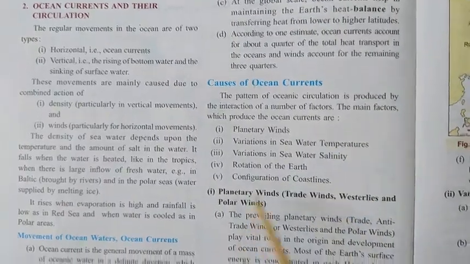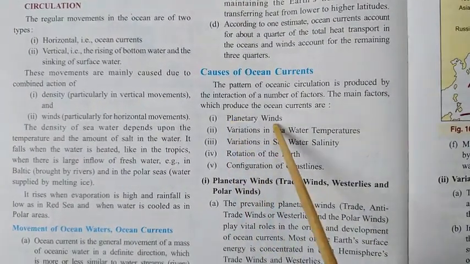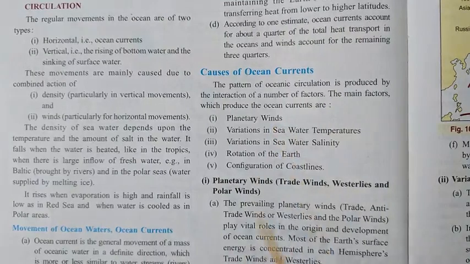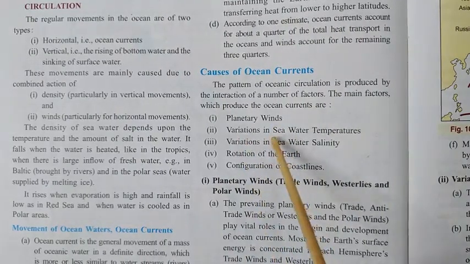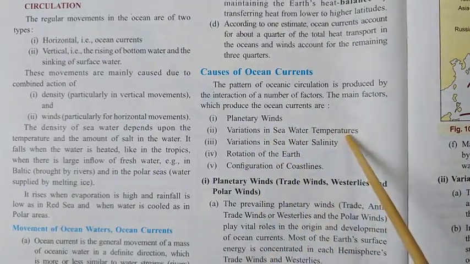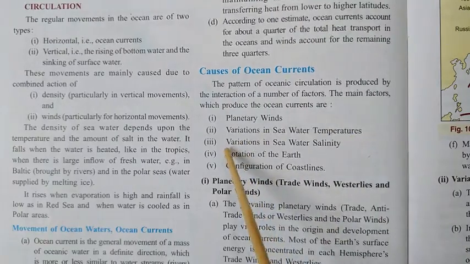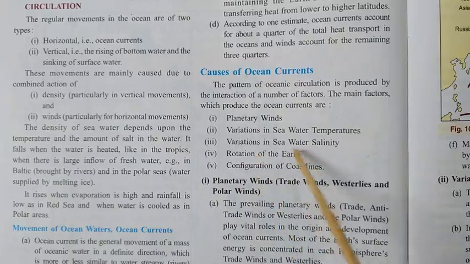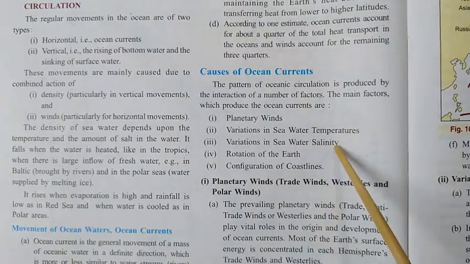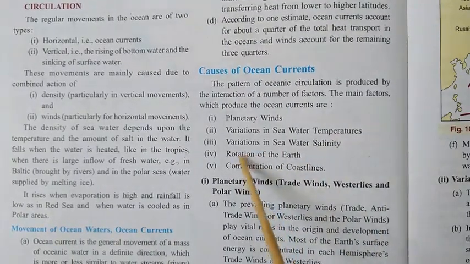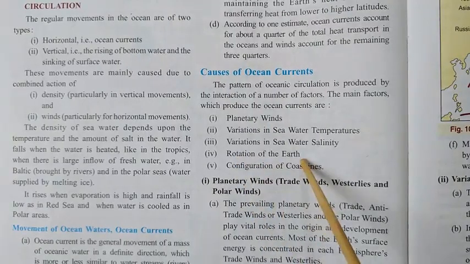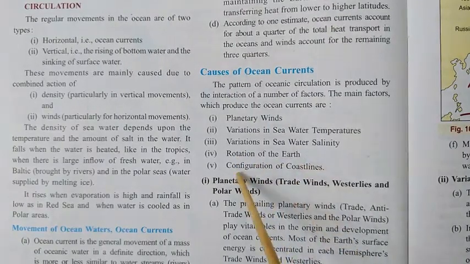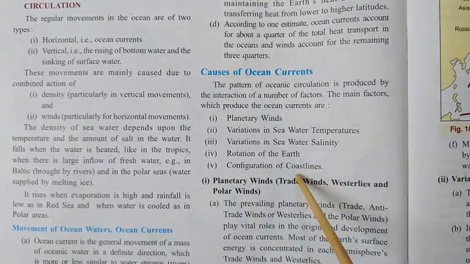The first factor is the planetary winds. Second factor is the variations in sea water temperature. Third factor is the variation in the sea water salinity. Fourth factor which causes ocean currents is the rotation of the earth. And the fifth factor is the configuration of coastlines.